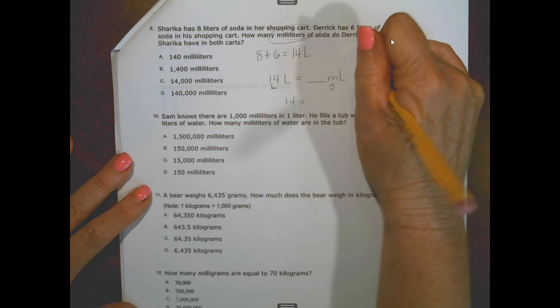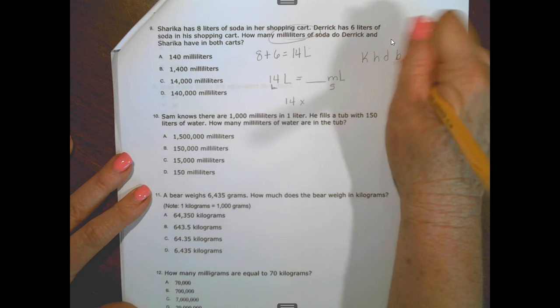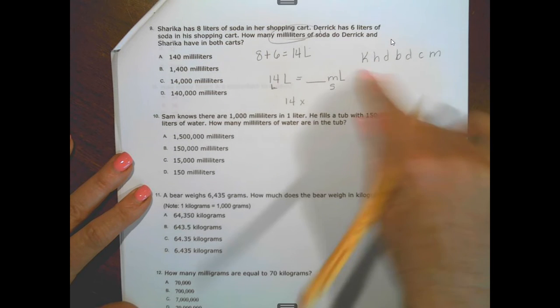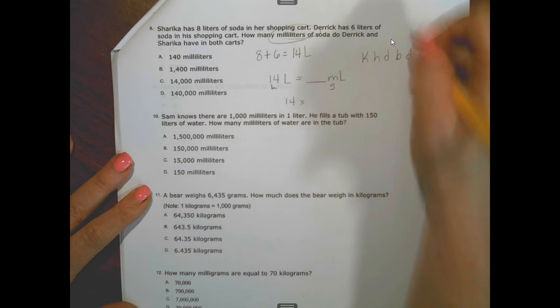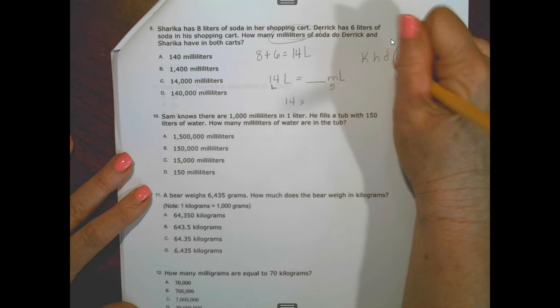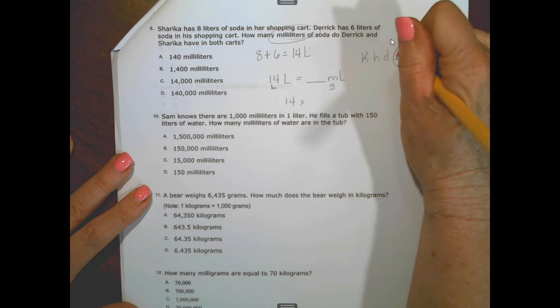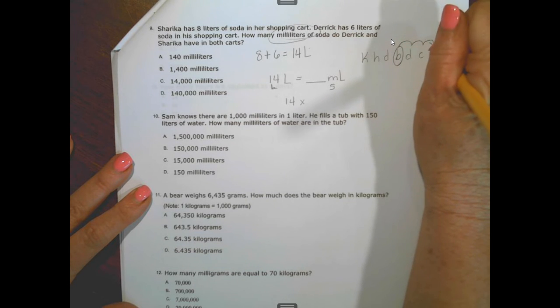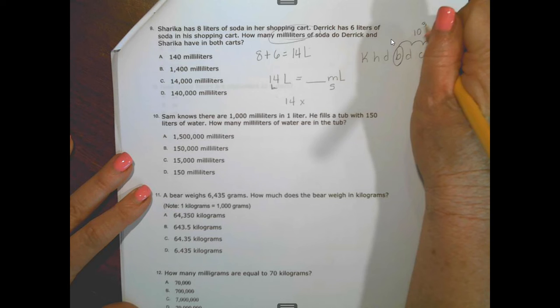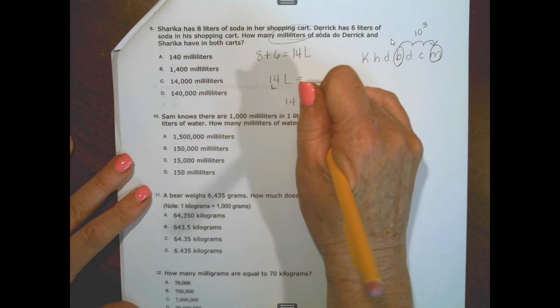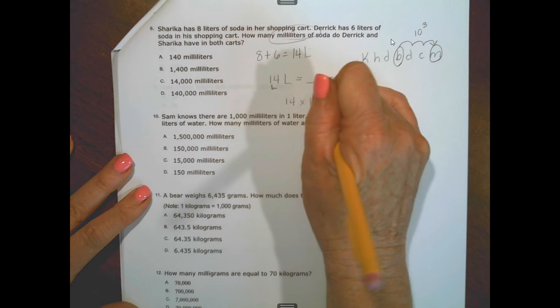So King Henry died by drinking chocolate milk sets up that mock place value chart. My base unit, my liters are right here. My milliliters are here. I'm going over 10 to the third power. So that means I am going to be multiplying by 10 to the third power, or 1,000.